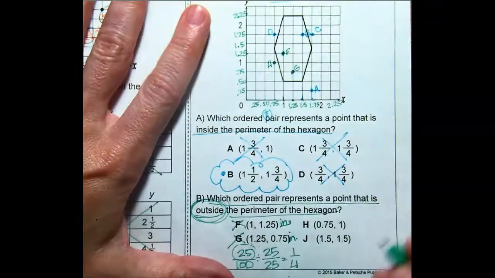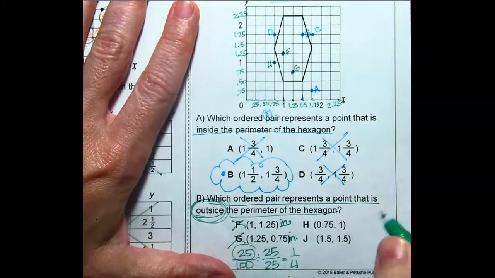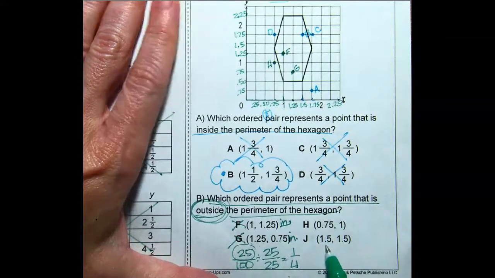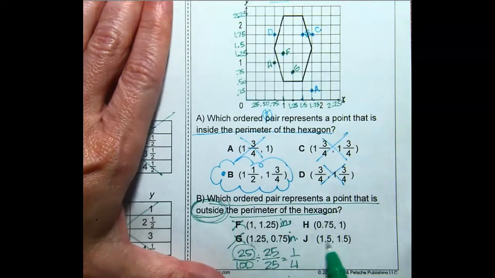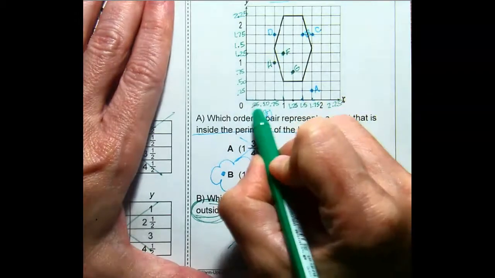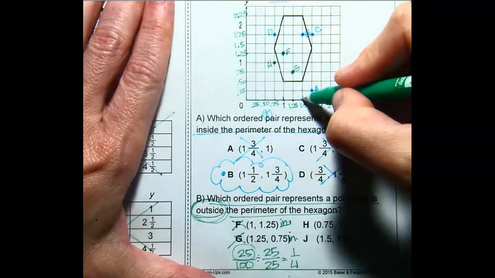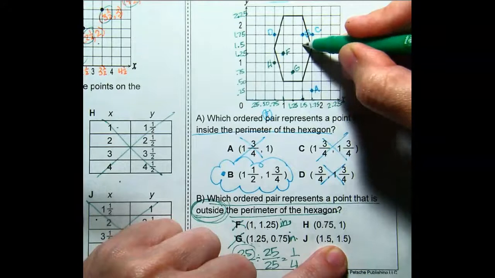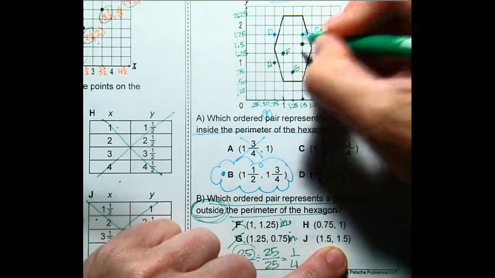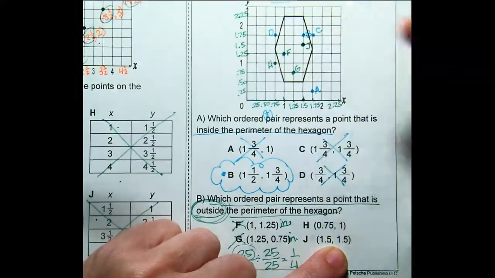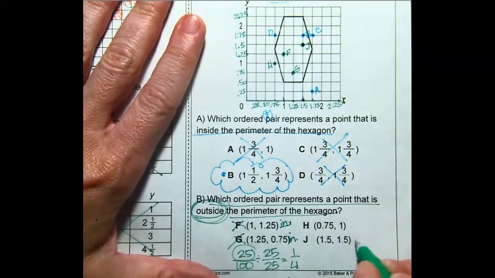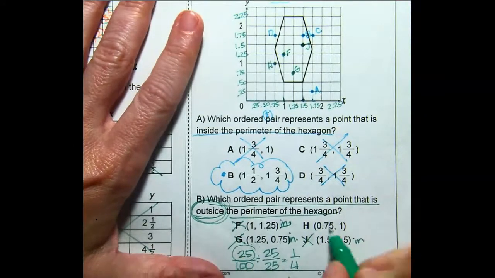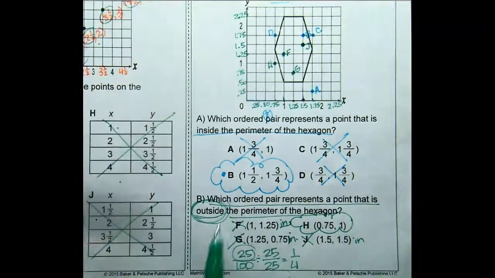Let's label that. And let's go ahead and plot J because we need to make sure that we were correct. All right, so 1 and 5 tenths, or 50 hundredths, you could say it either way, and then up 1 and 5 tenths, or 50 hundredths. No, that is a J. Okay, so we were correct. This is inside. So it has to be H, which is the only point that we plotted that was outside the hexagon.